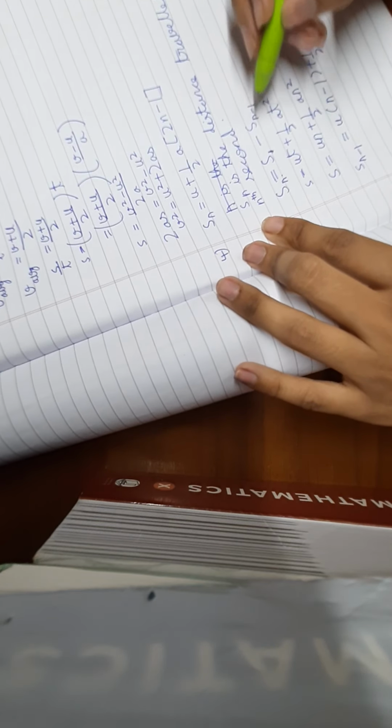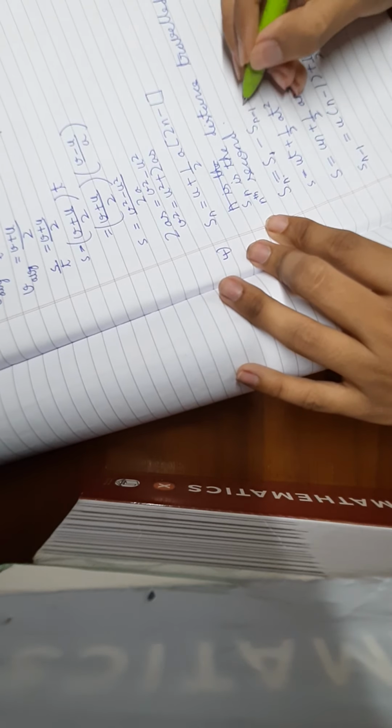So if we go by this statement, let's go on to the next page. Then Sn is equal to un plus half an square minus u into n minus 1 minus half a into n minus 1 whole square.